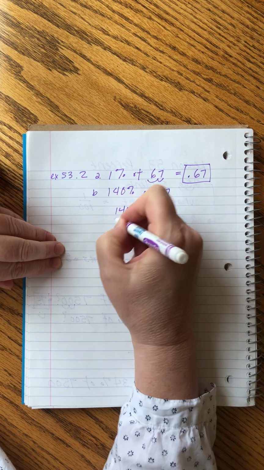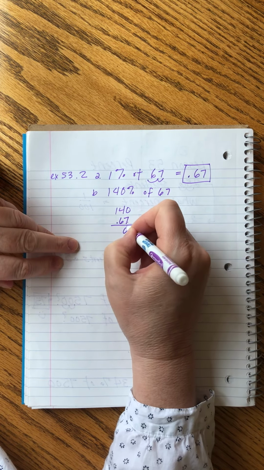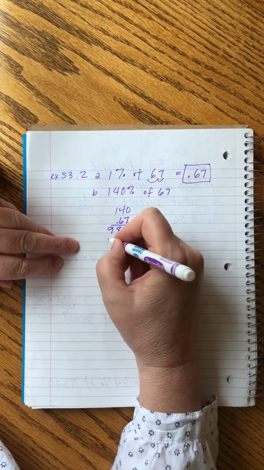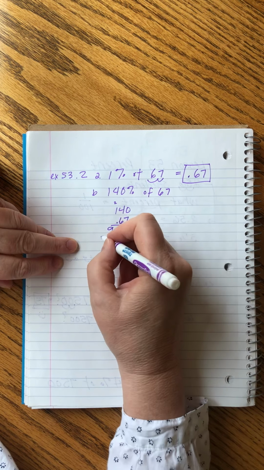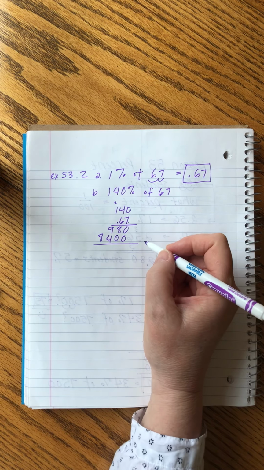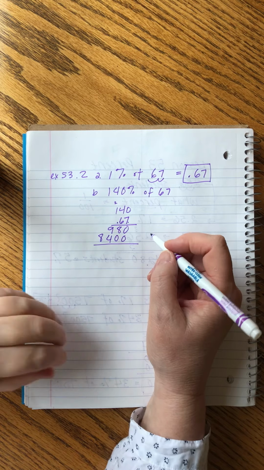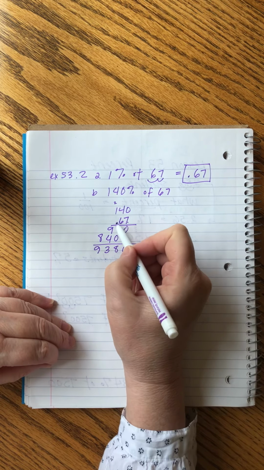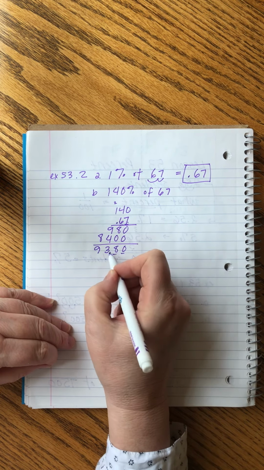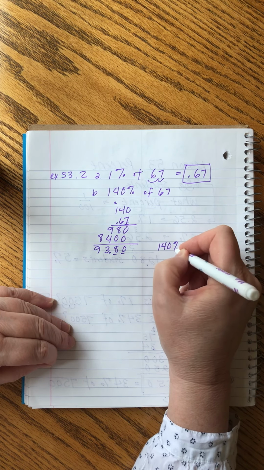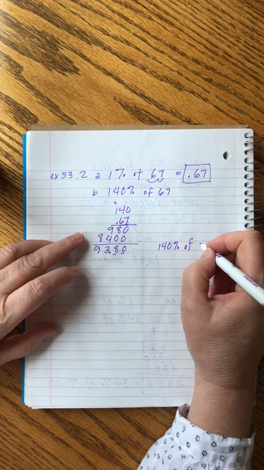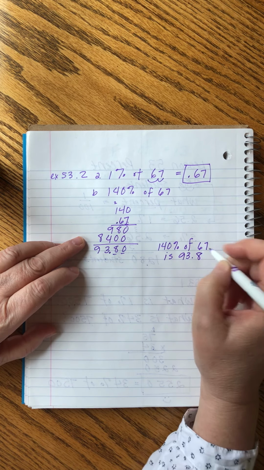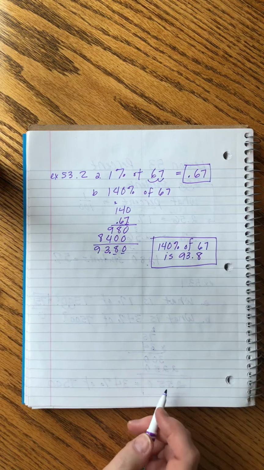So I can do 140 times 0.67. 0, 28, 9, and 0, 24, 8. 0, 8, 9, 3, and then I have to put my decimal back in. I have got 2 digits behind it. So my final answer, 140% of 67 is 93.8. That's my final answer, and yay, it's correct.